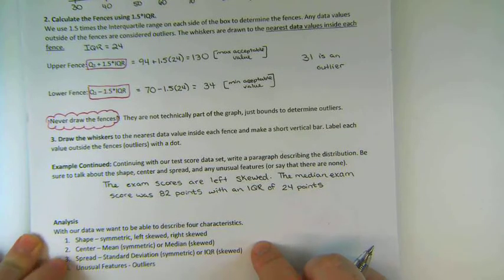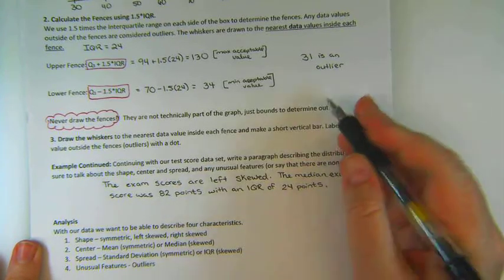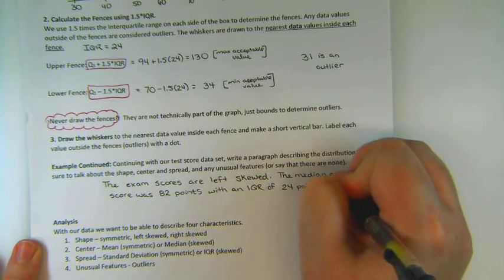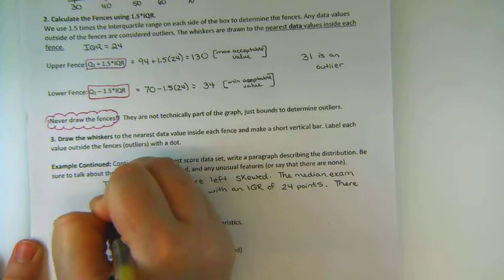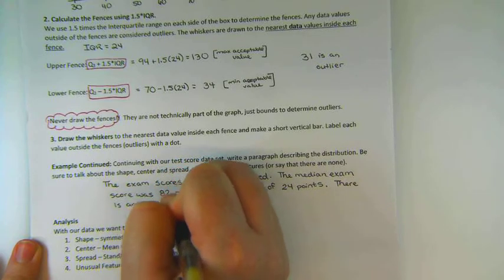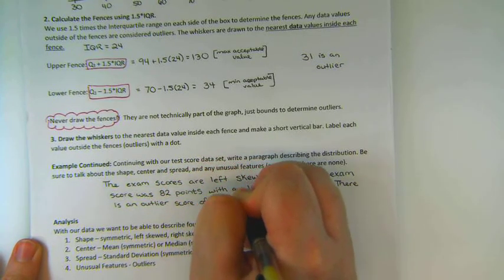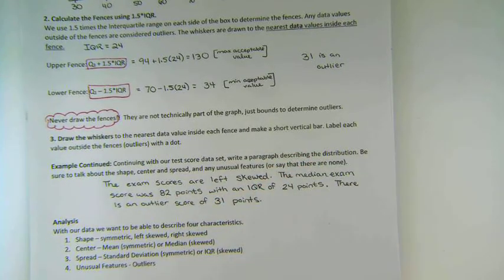So we have our shape, center, spread, and then the last piece is any unusual features, and this is where we mention that there is an outlier. There is an outlier score of 31 points. So that's how we create a box plot and then create our conclusion describing those 4 key features of shape, center, spread, and unusual features.